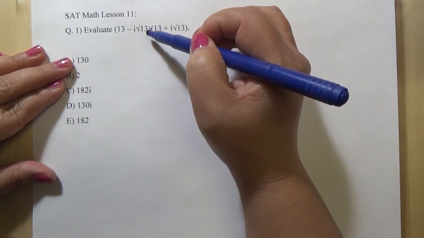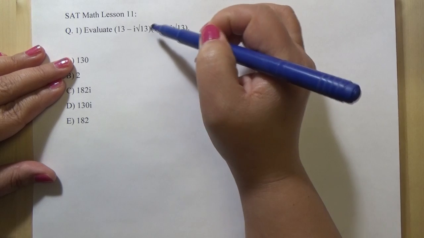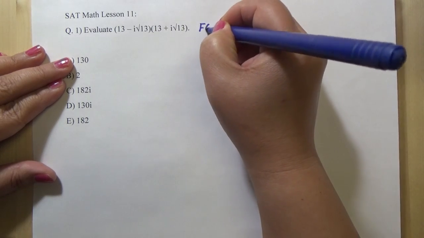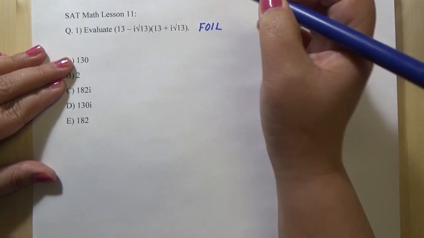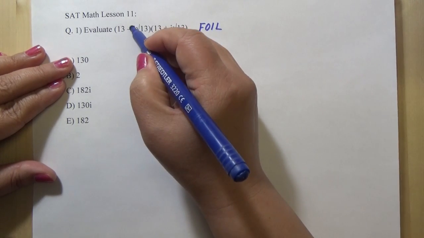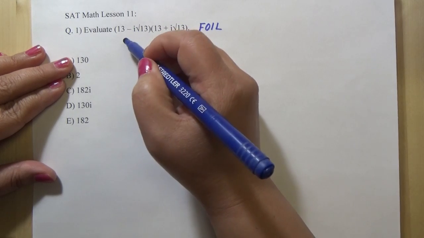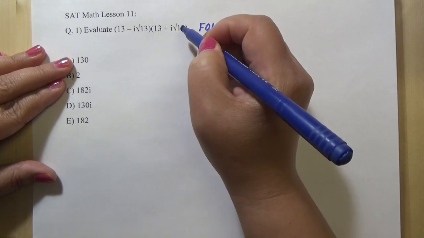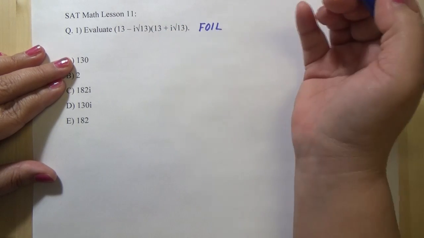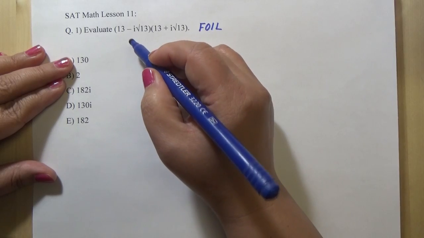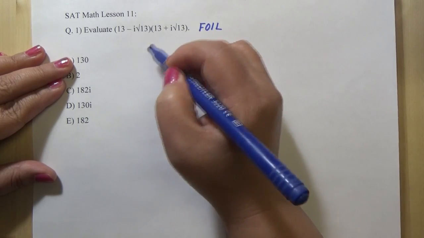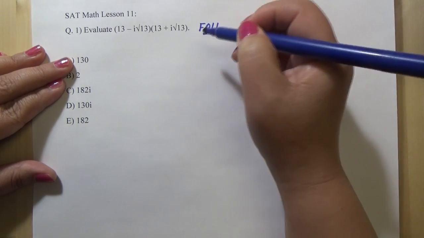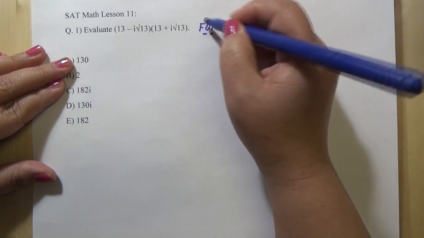So, this is a binomial. This is a binomial. Binomial times binomial. So, obviously, we're going to use the FOIL method. However, we see this is a minus sign and a plus sign, and everything else is the same: 13 and i√13. So, we should know the middle two terms will be cancelled out. So, we don't have to calculate outer and inner. We only have to calculate first and last.